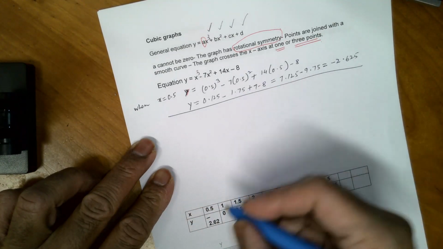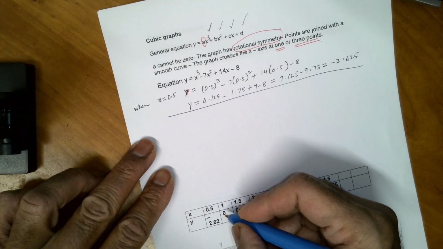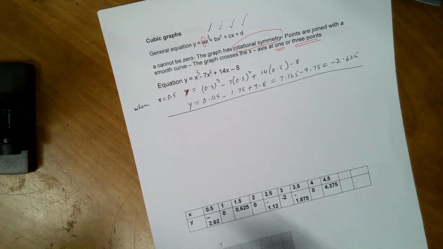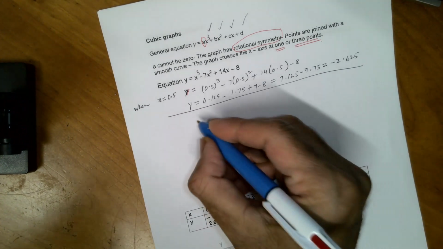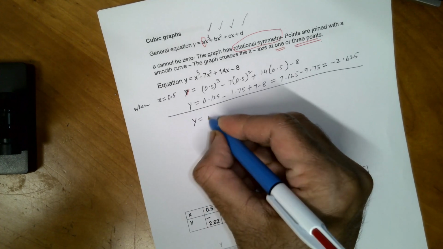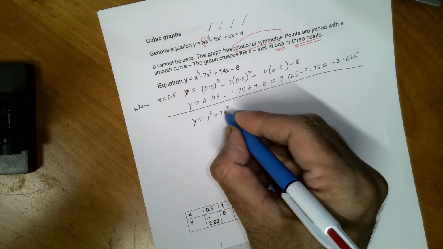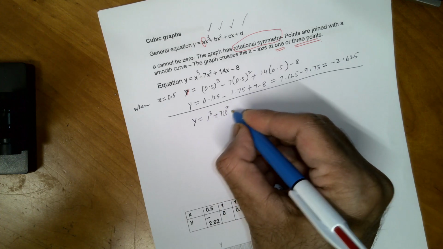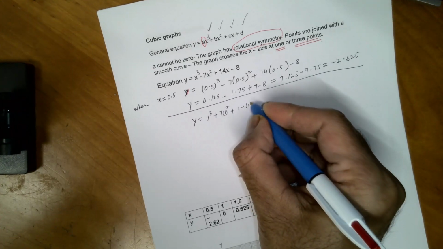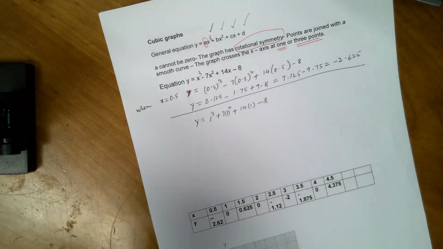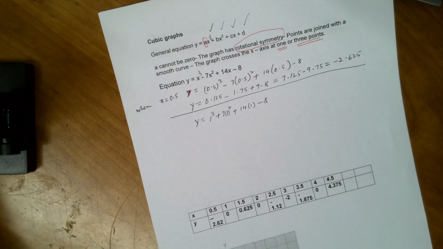Now when x is 1, let's go with that as well. So this is what we got now.